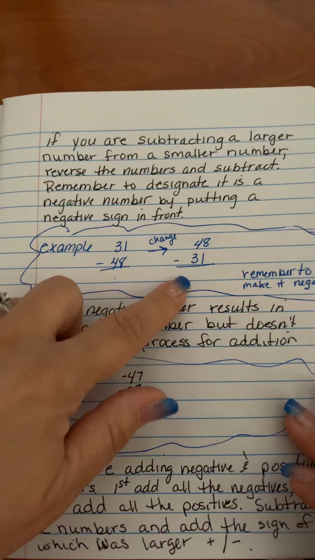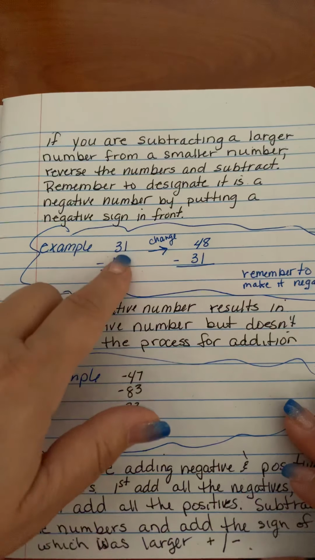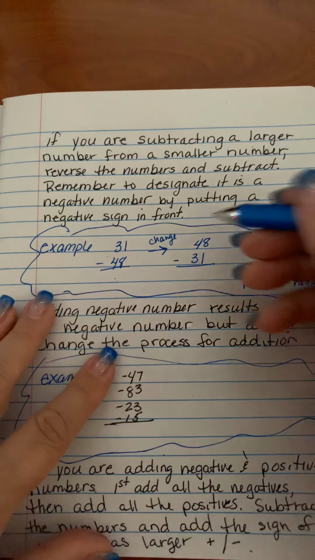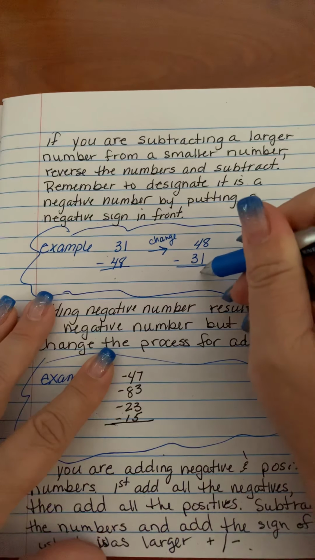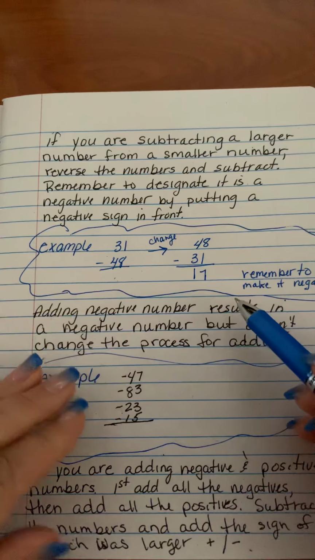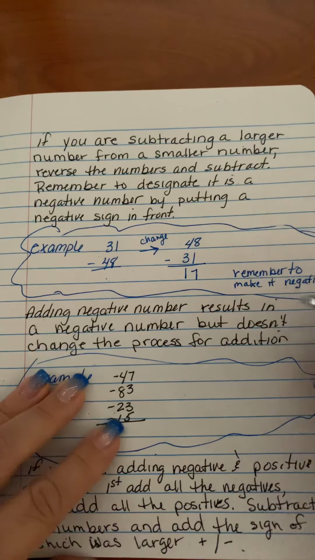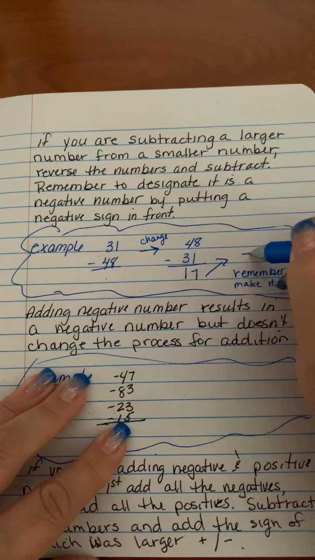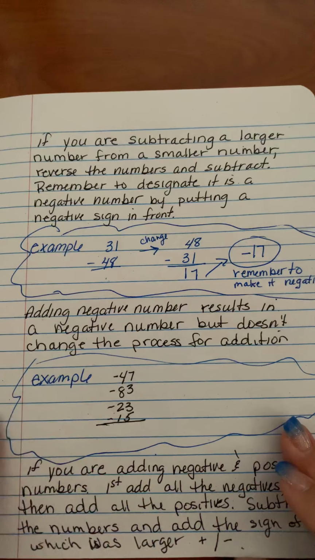Well, I do the subtraction. I change the order because I know I can subtract in this direction. 8 minus 1 is 7. 4 minus 3 is 1. But it's money I need, so I have to make sure that I make it negative. So my answer is negative 17. I need $17 more if that was the business transaction I was working on.